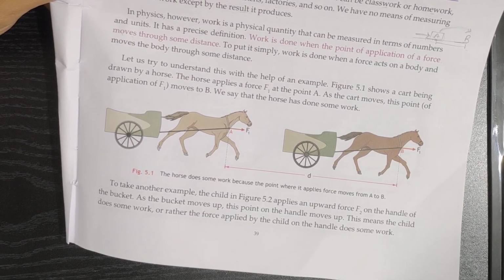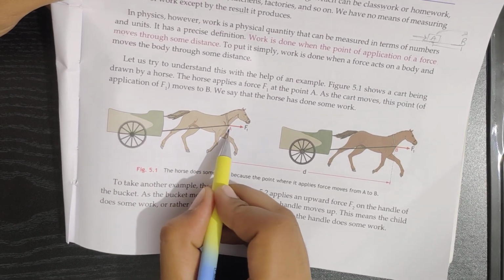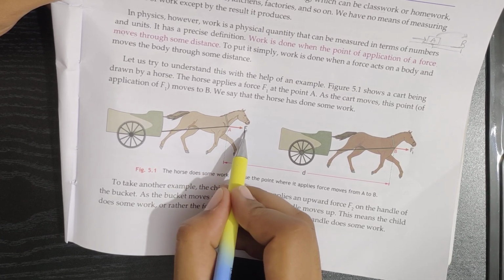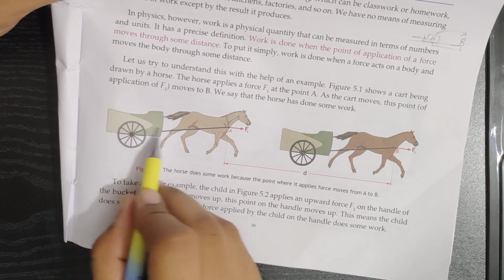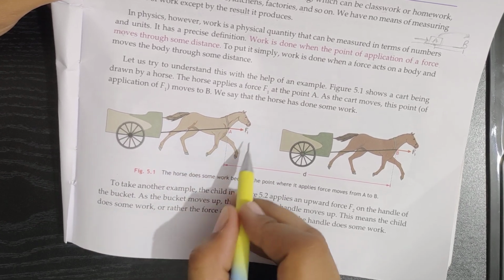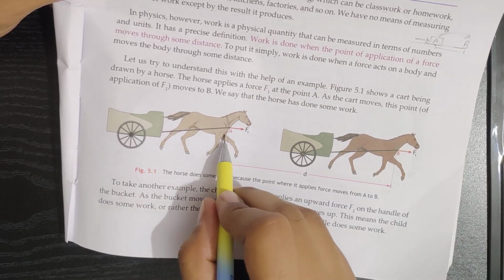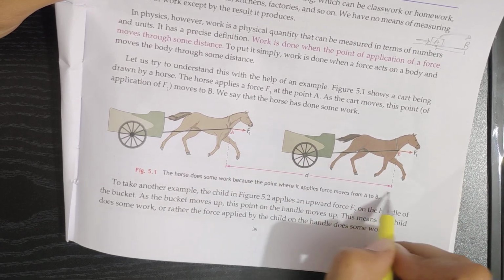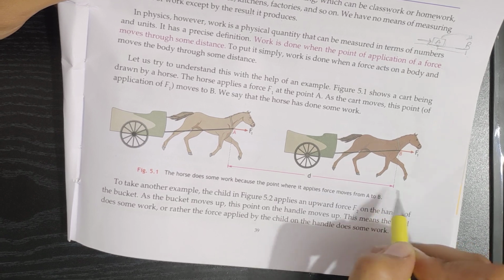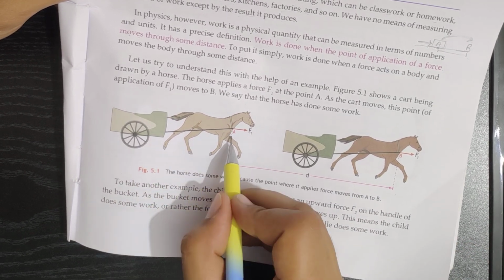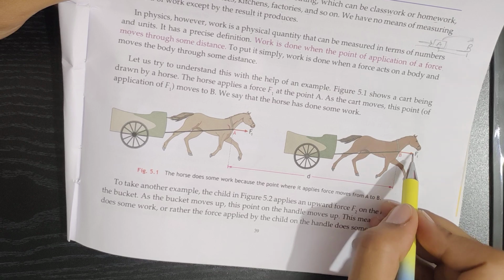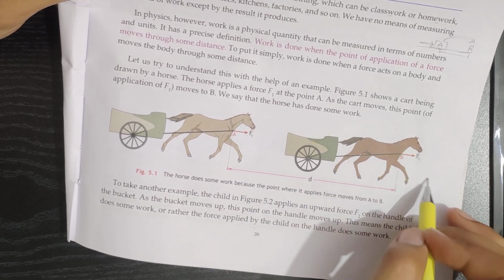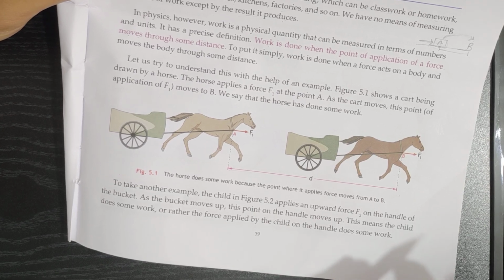Now at point A, the horse is applying the force F1, and this cart started moving. As the horse started moving forward, the horse stopped at point B, and this is the distance covered. So when the horse with the cart moved from point A to point B, we can say that the horse has done some work. This is the example of the work done here.